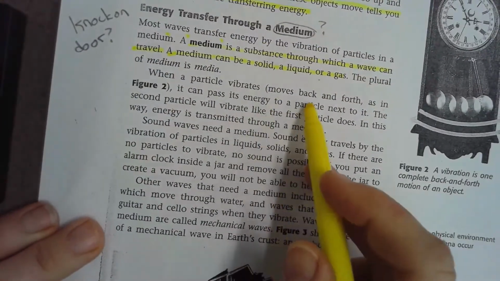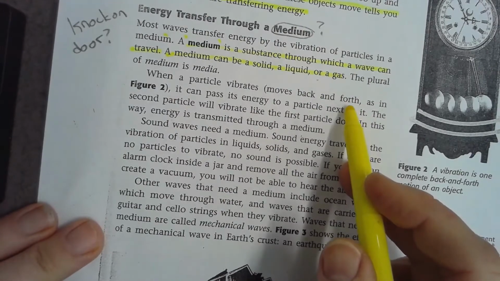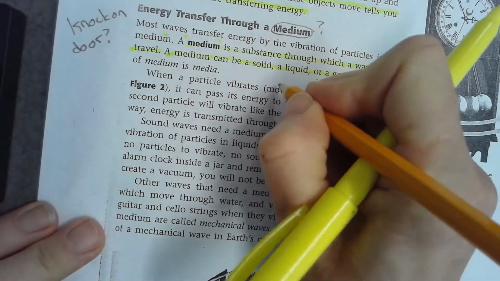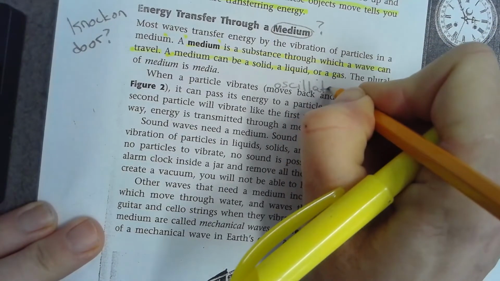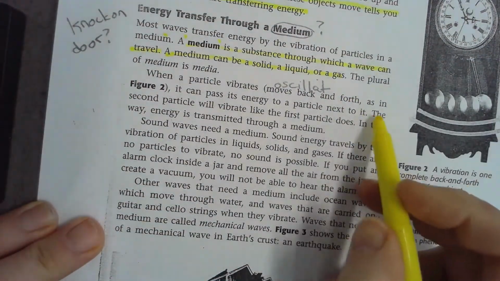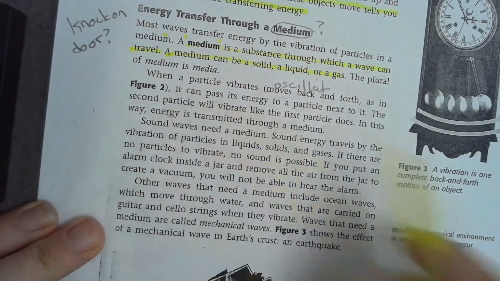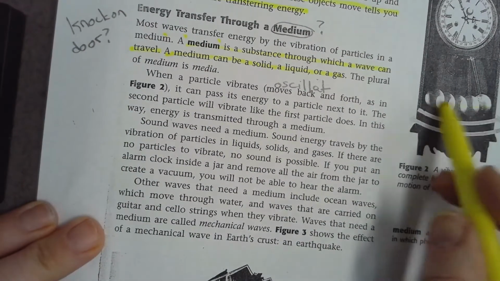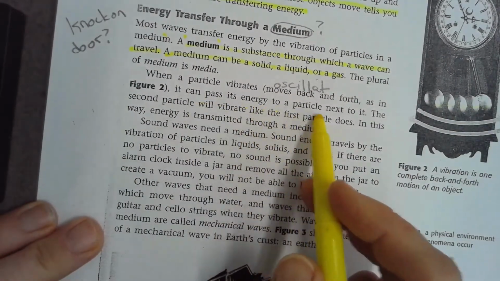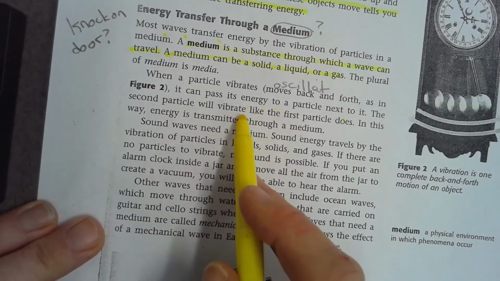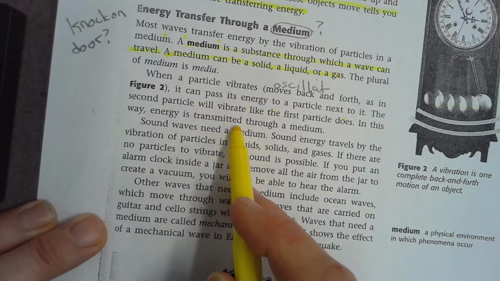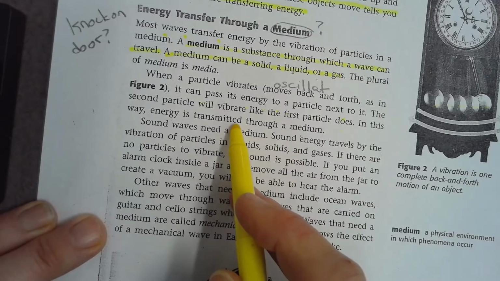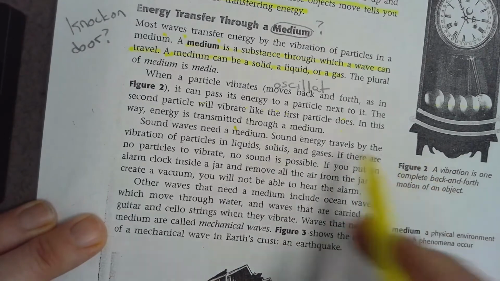When a particle vibrates, moves back and forth, that reminds me of the word oscillate. I'm going to write the word oscillate here. I think that means the same thing. As in figure 2, here, moving back and forth, it can pass energy to a particle next to it. The second particle will vibrate like the first particle does. In this way, energy is transmitted through a medium. So it's kind of like if I hit someone next to me and they hit the person next to them, it's transferring the energy along.